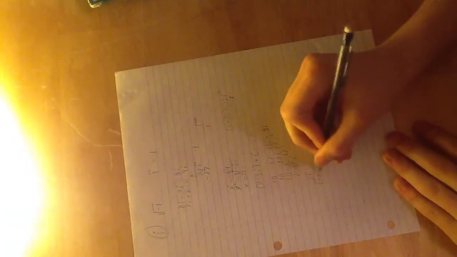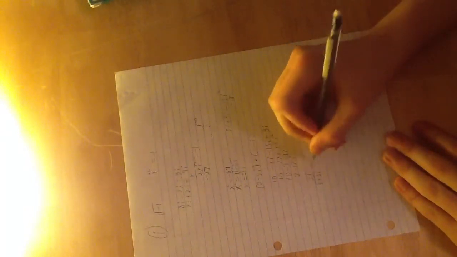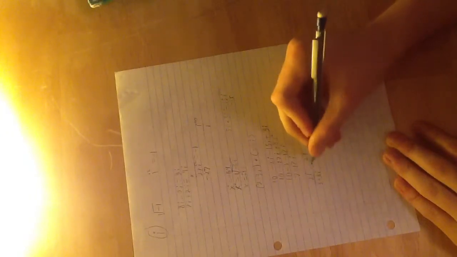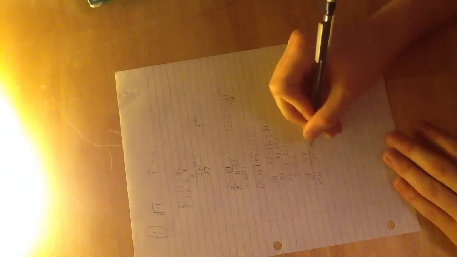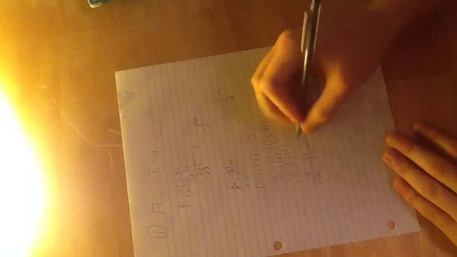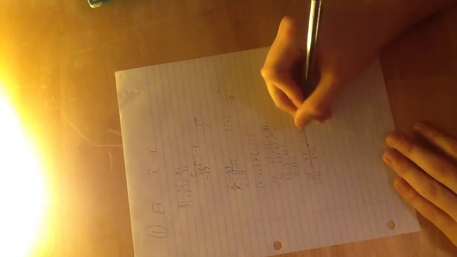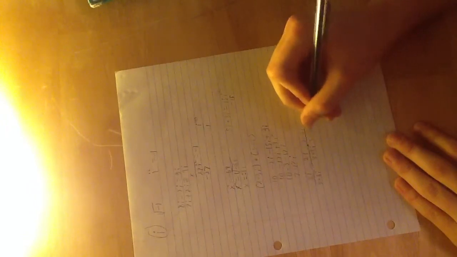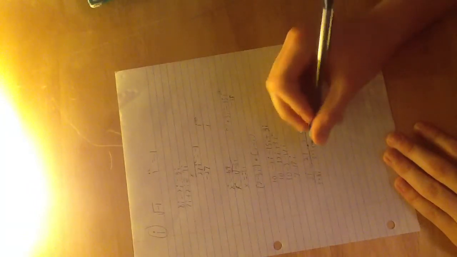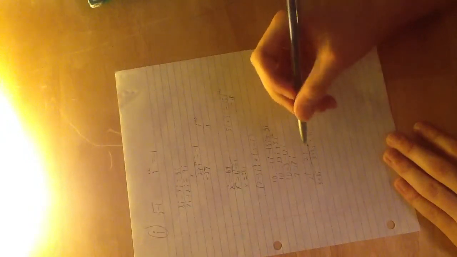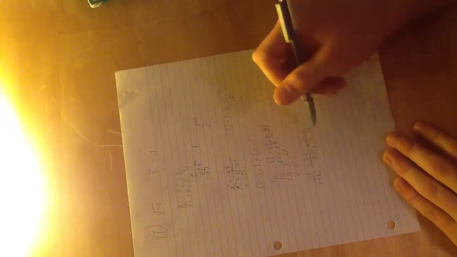Alright, so now on to dividing with complex numbers, or i. So let's say you have 2i divided by 3 plus 6i. What you then do is you take 2i divided by 3 plus 6i, and you multiply that by 3 minus 6i over 3 minus 6i, which is basically the conjugate of the bottom, and you multiply both the top and the bottom by it.